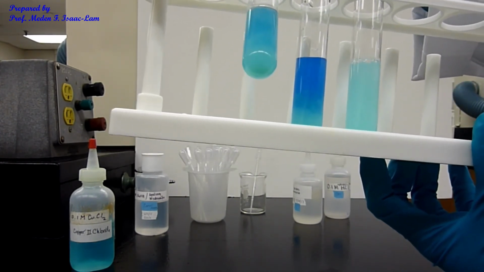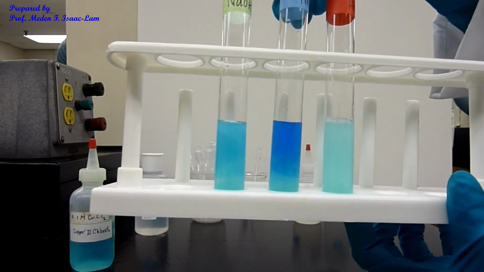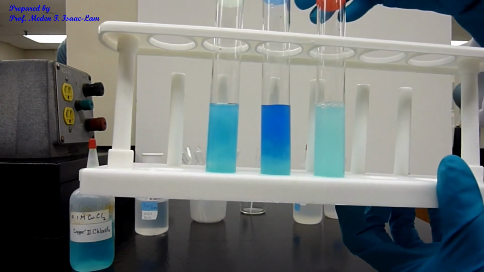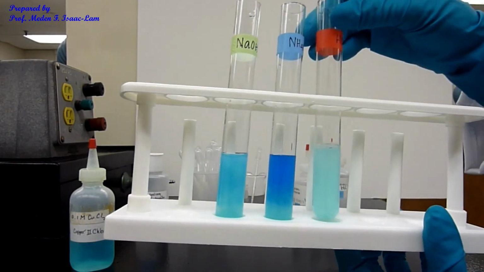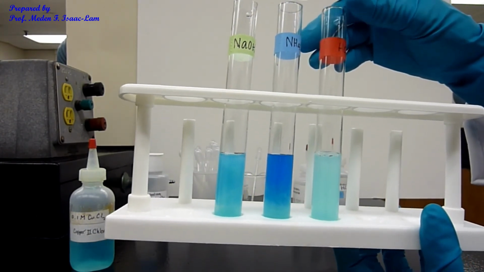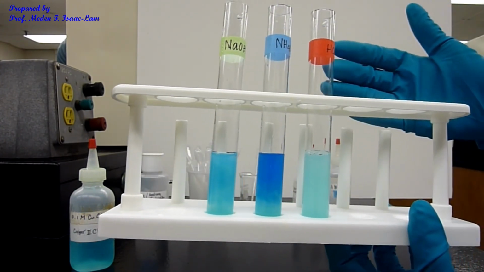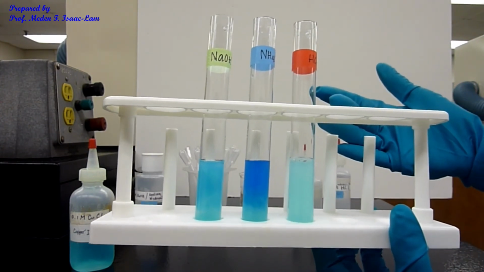So adding a base will make it precipitate more, while adding an acid will make it precipitate less. So that's the effect of adding certain reactants in the equilibrium of the reaction for a reversible reaction.